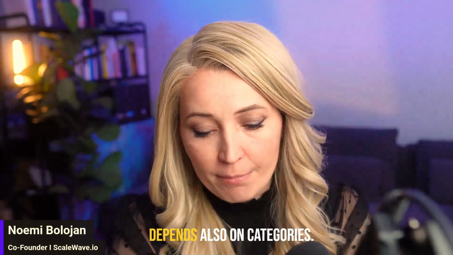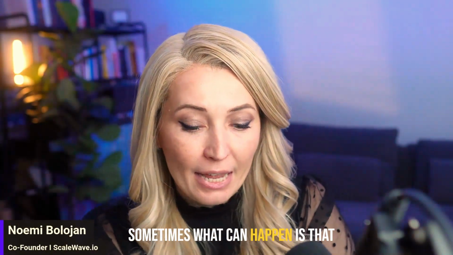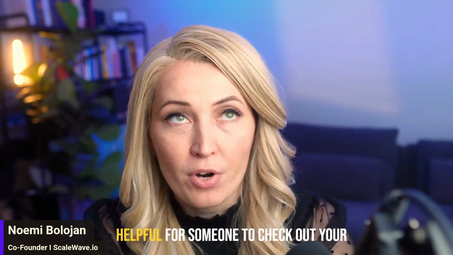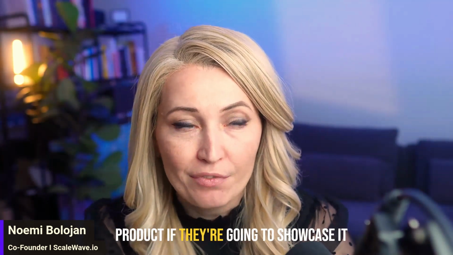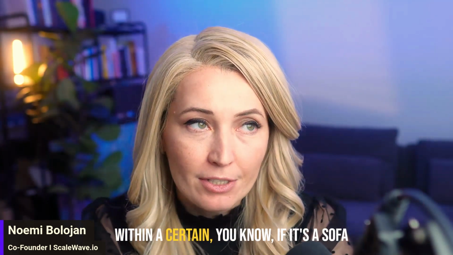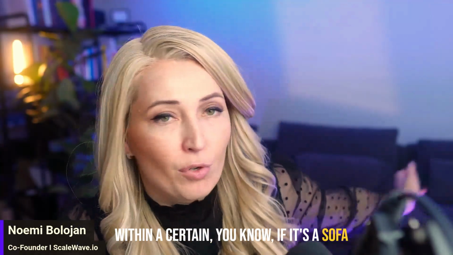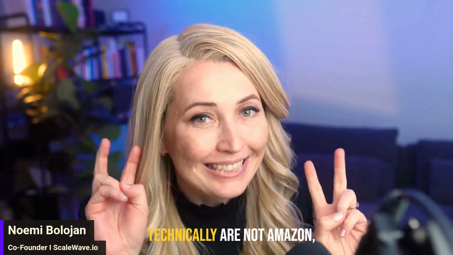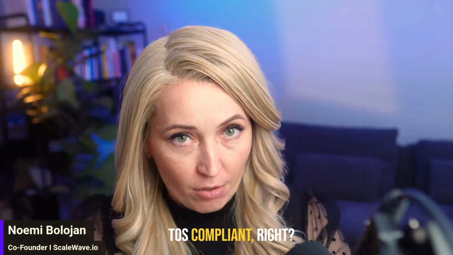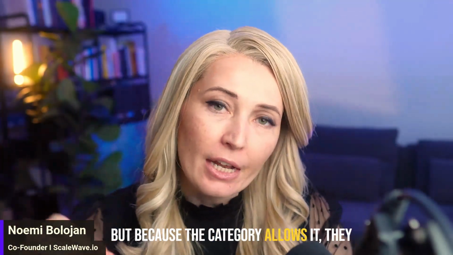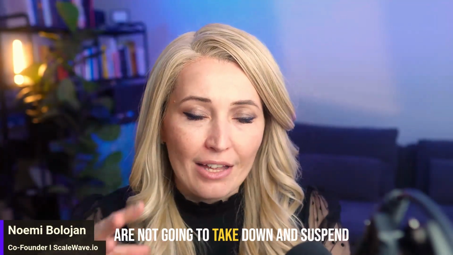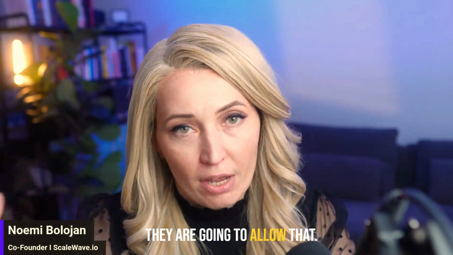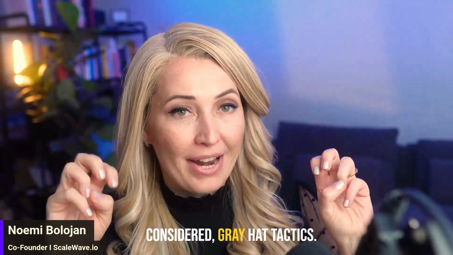Now keep in mind that it depends also on categories. Sometimes you might have a product just like this one, or you might have something where it's more helpful for someone to check out your product if you showcase it in context, like a sofa in a living room, what it would look like. Those images, for example, technically are not Amazon TOS compliant, right? But because the category allows it, they are not going to take down and suspend all the listings within the category. They are going to allow that. So that would be considered gray hat tactics.